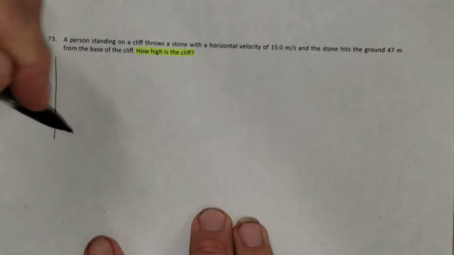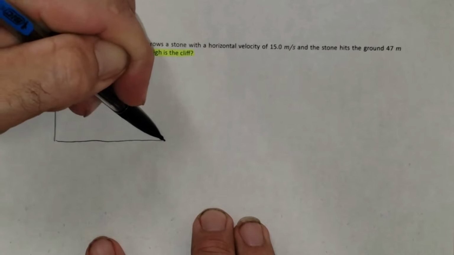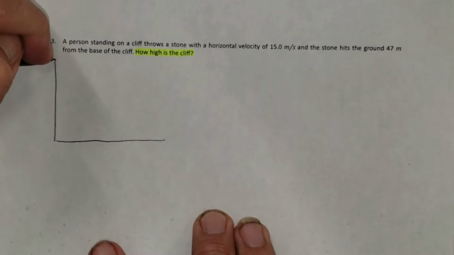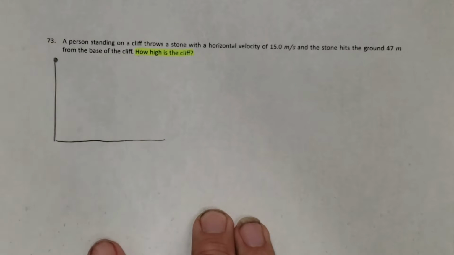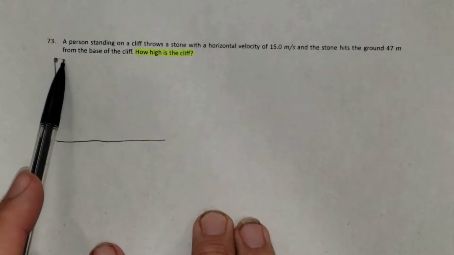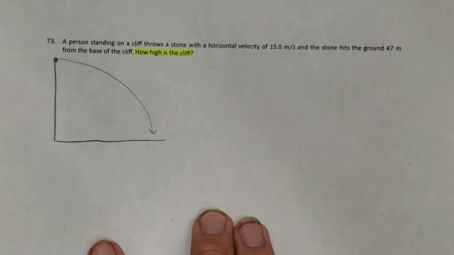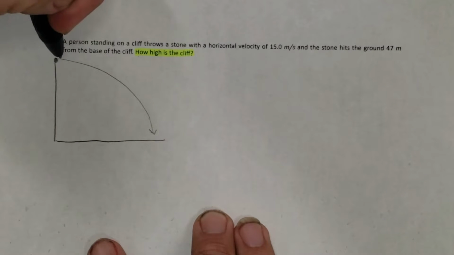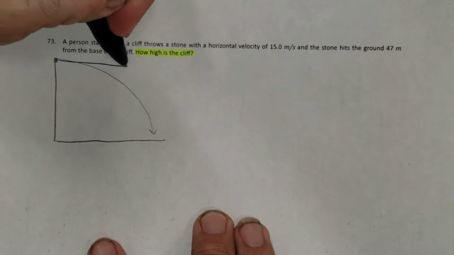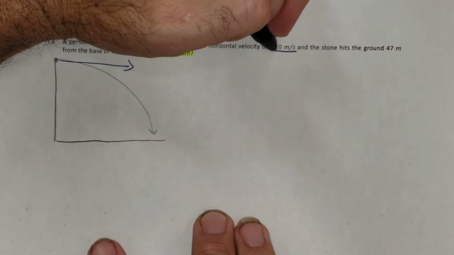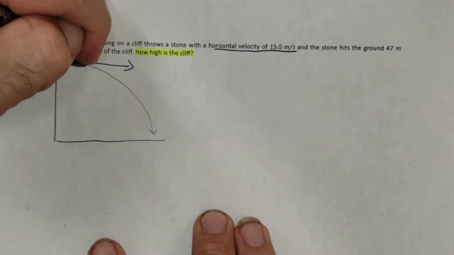So if we have our basic first quadrant, we'll say that this is our cliff where we start. So we're going to throw a stone, and it's going to do something like that. So I'll use blue to represent horizontal motions. So we have a horizontal velocity of 15 meters per second.